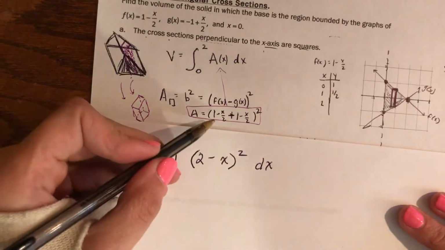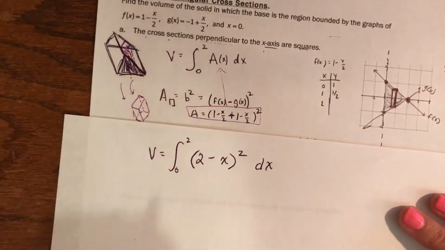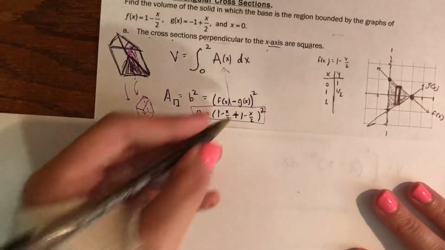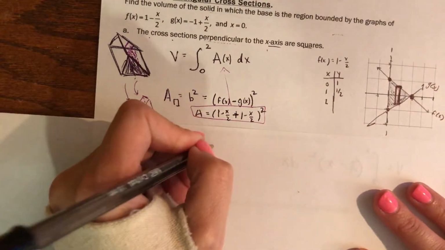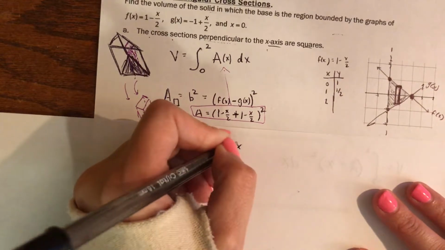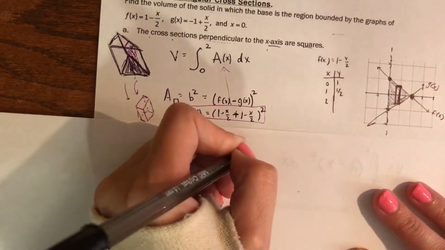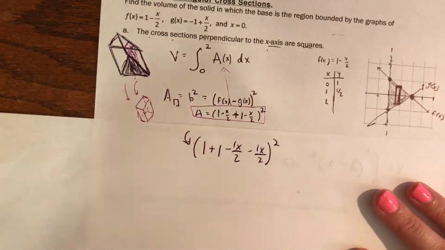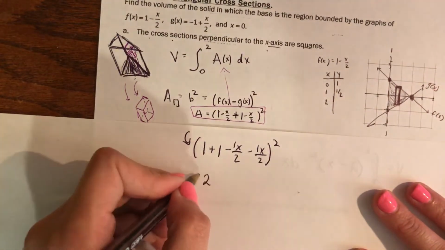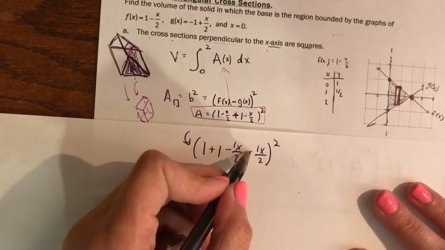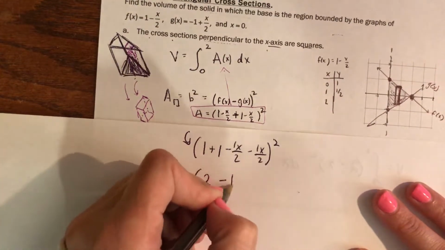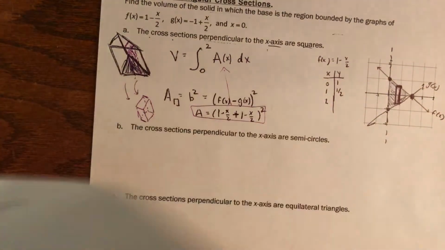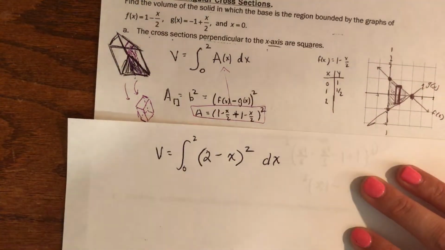Okay, so I just simplified this. Okay, I can show you how. I just did 1 plus 1 minus x 1/2. This is all squared, right? And then 1 plus 1 is 2. And then negative 1/2 minus 1/2 is a full negative 1x squared, right? And so that brings us back to here.